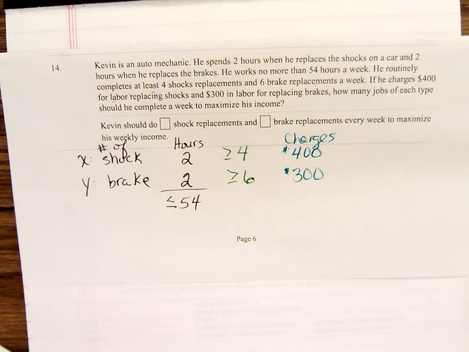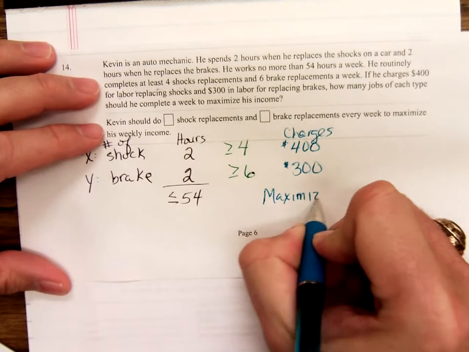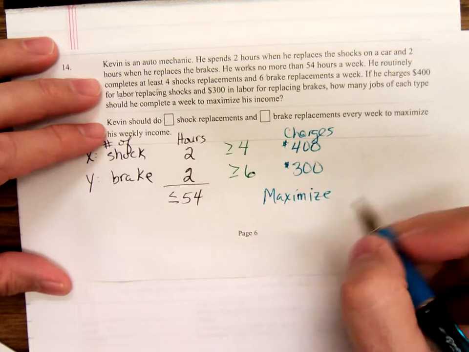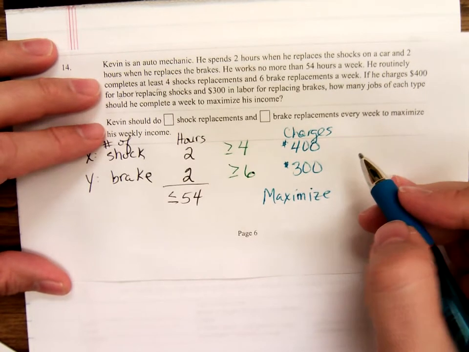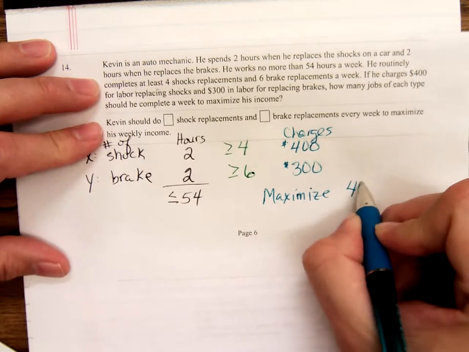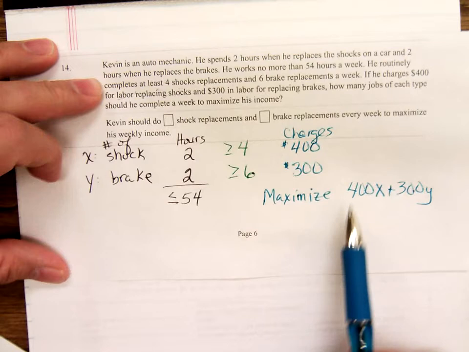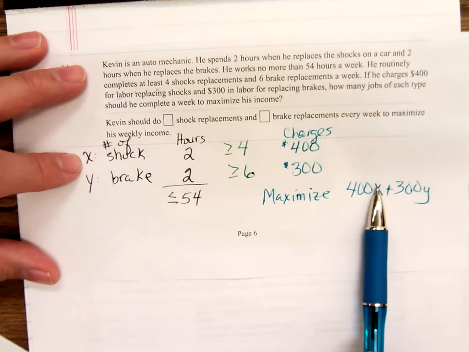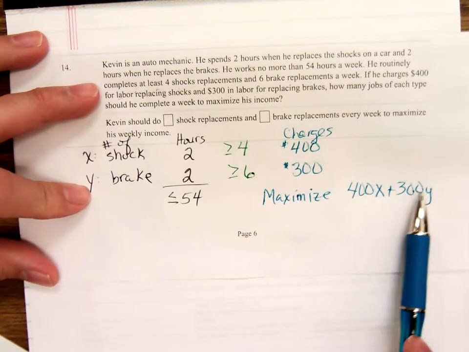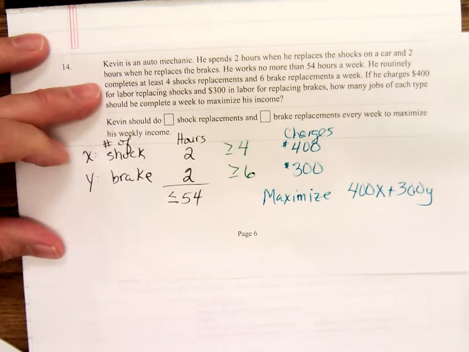Well, we're going to start off. Maximize whatever letter you want, or not a letter. If you just want to say 400x plus 300y, he's making $400 for every shock replacement, $300 for every brake replacement. He only works 54 hours or less.